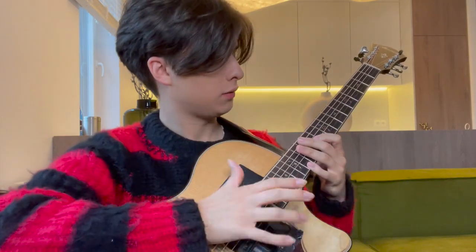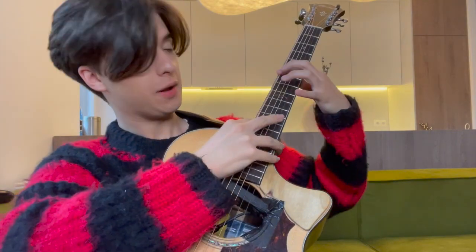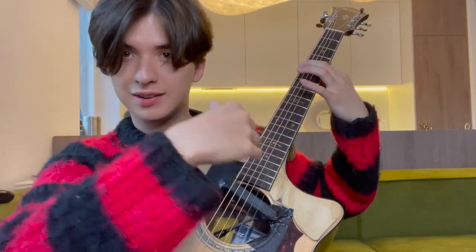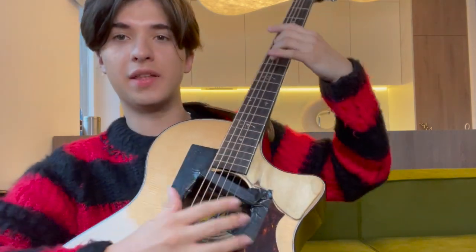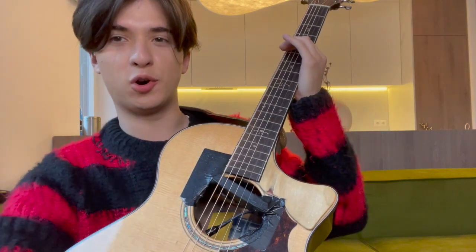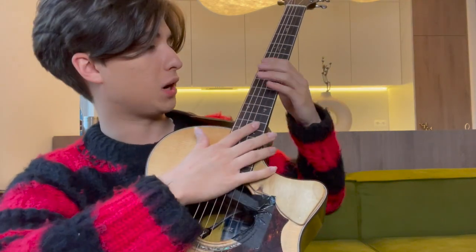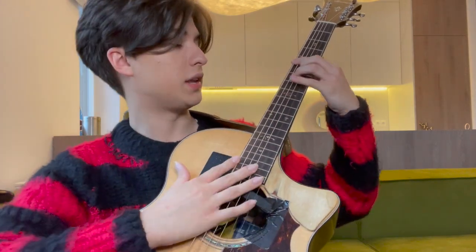A bit different. Arpeggio again. Another arpeggio combined with chromatic approaching. So the next chord is A, right? I approach it with B, B flat, same as before, but this time I kind of arpeggiate it. So I play. Then.